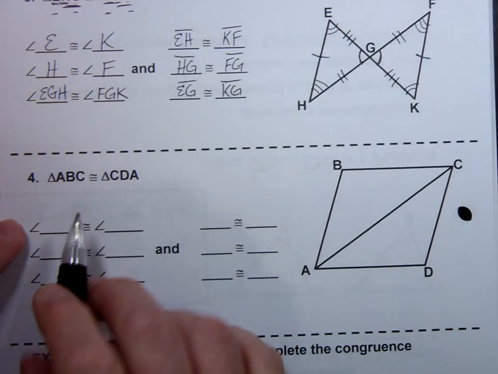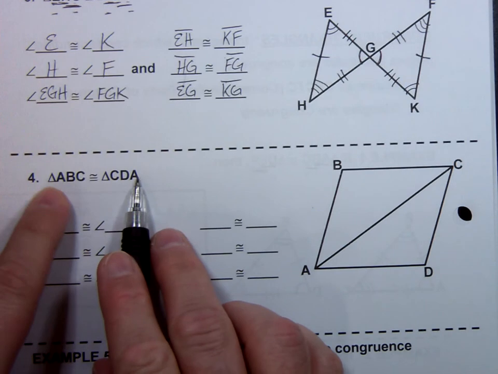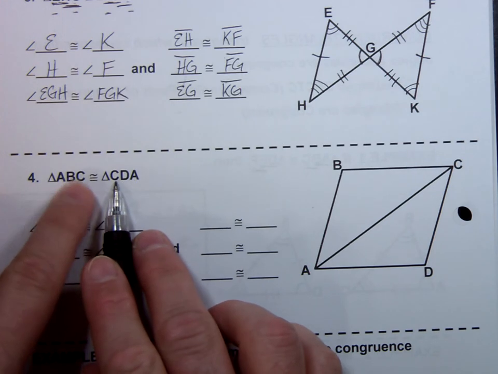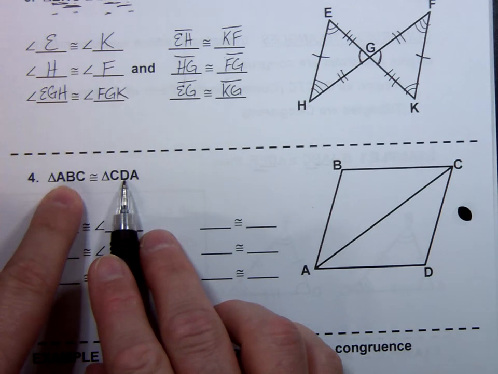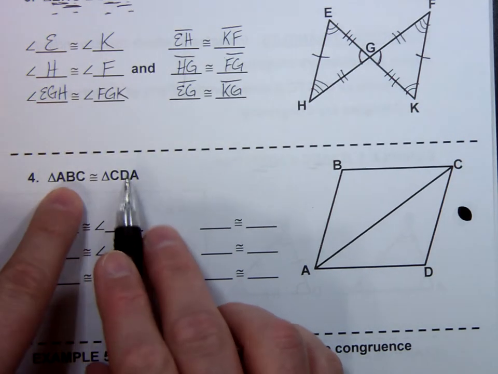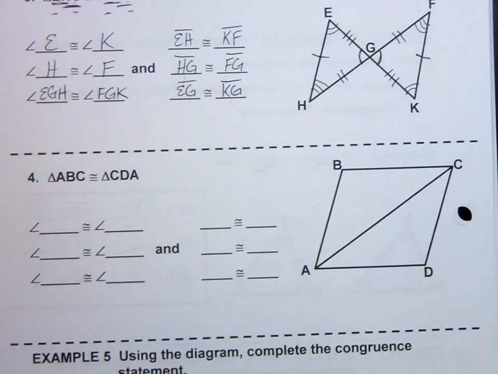Alright, now notice that A is repeated. So that's where we're going to have to name angles with 3 letters. Notice that C is repeated. So we're going to have to name those angles with 3 letters. The only ones we can name without 3 letters are angle B and angle D. Now you can still name those with 3 letters as well, but we can be lazy and name those with just 1 letter each.